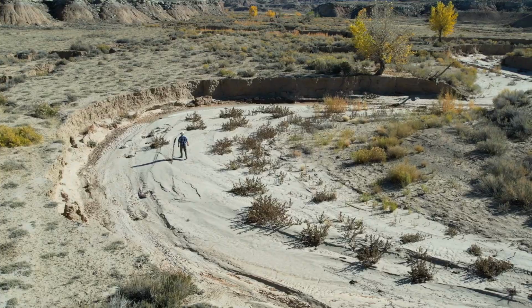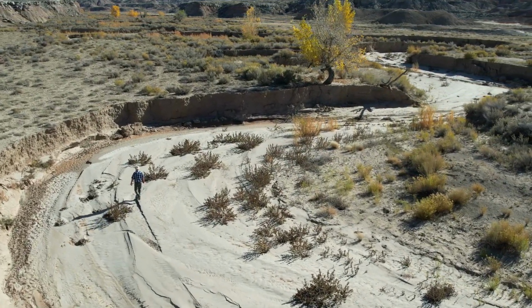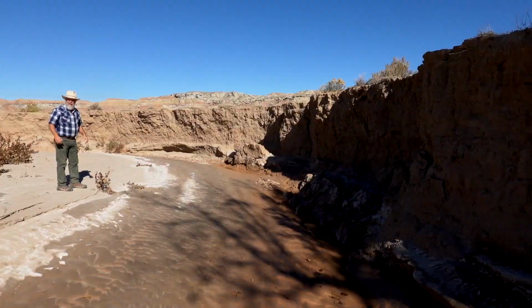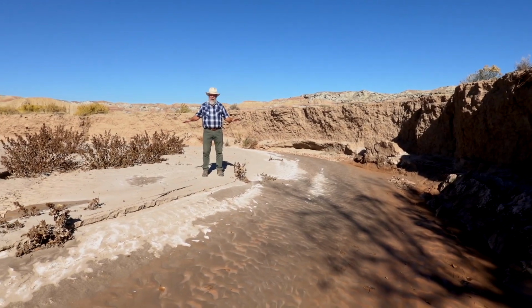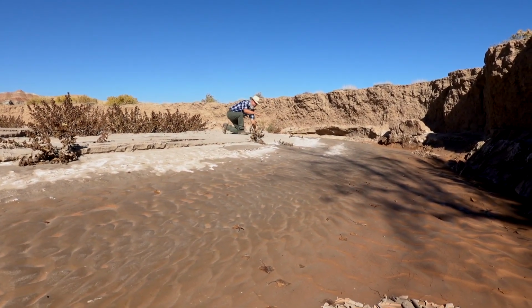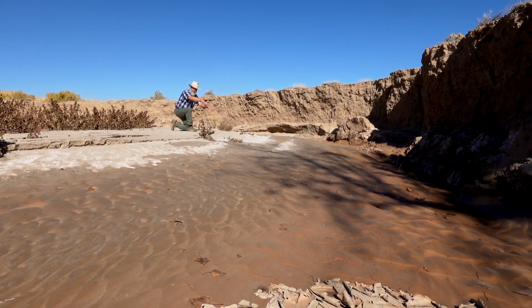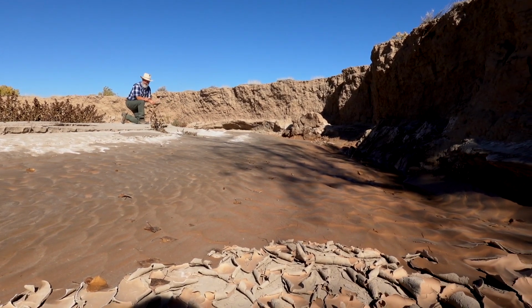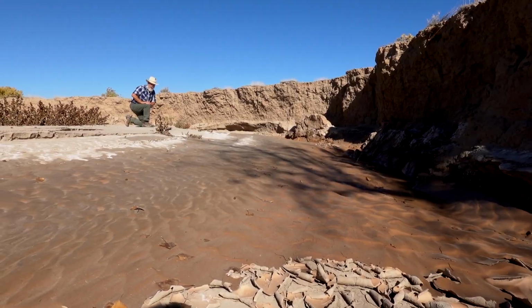Ephemeral streams are a great place to see point bars. I'm walking right along the point bar. And I'm standing right on the point bar, okay? And notice that it's dipping down like this. Now some rivers, the dips are a little steeper and some are shallow like this. And it's a big bar that wraps around the corner.